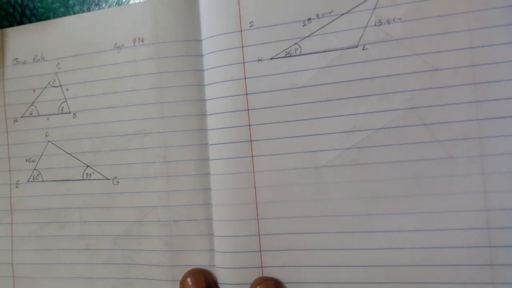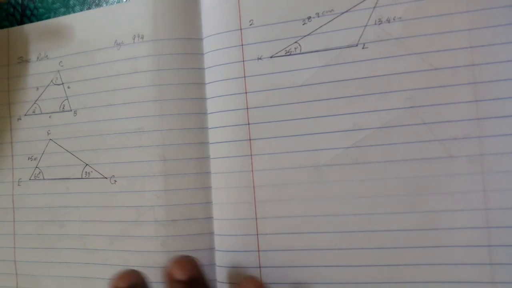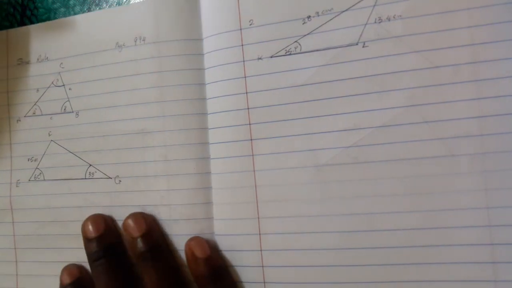So the sine rule is used when given the lengths of two sides and an angle opposite one of them, and you have to find another angle, or when given the length of one side and two angles, and you have to find another side. And you will see it in these two examples.